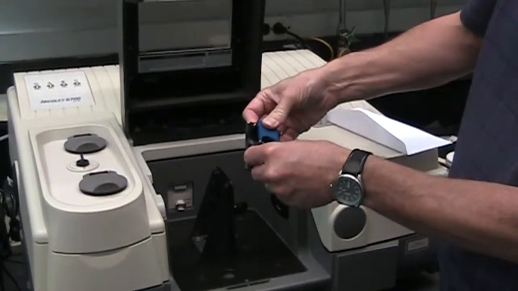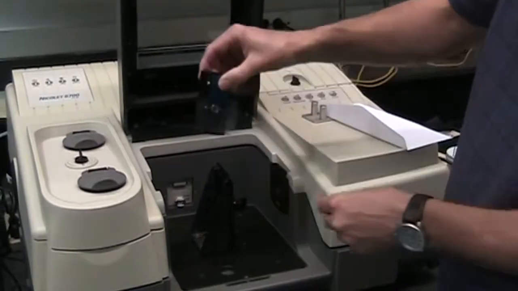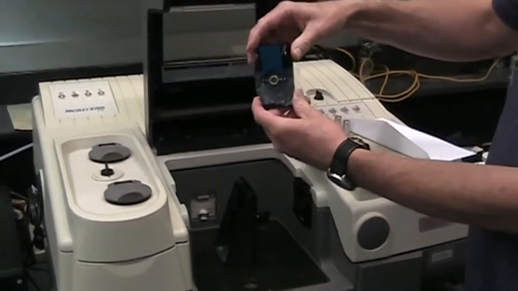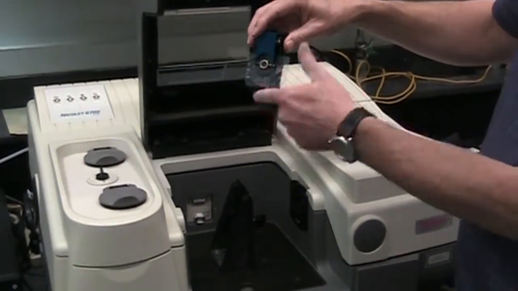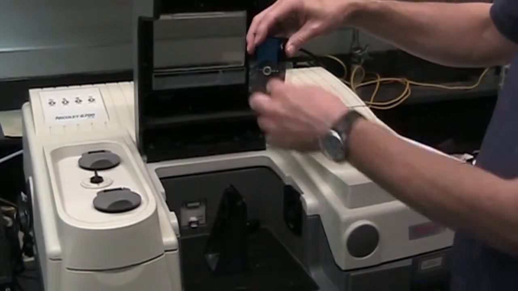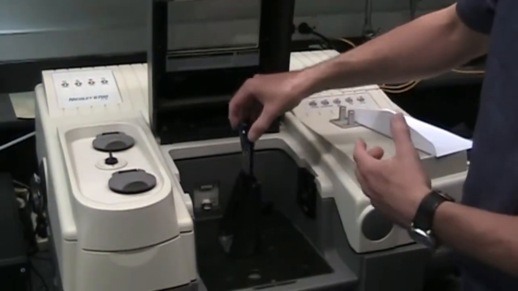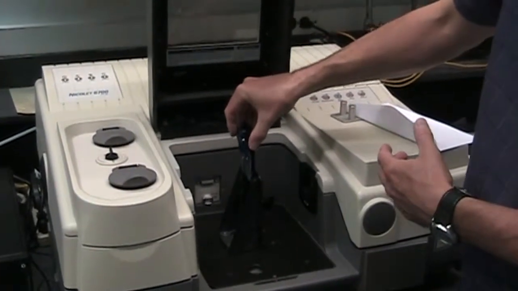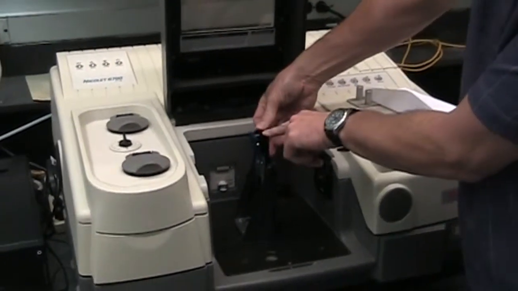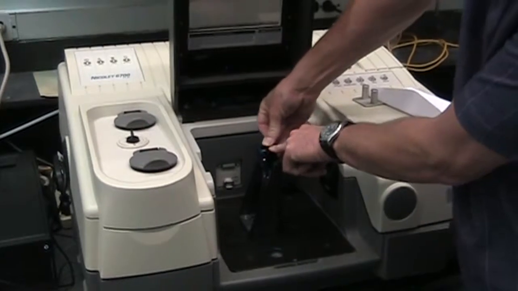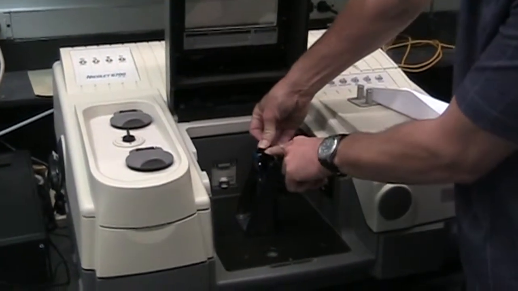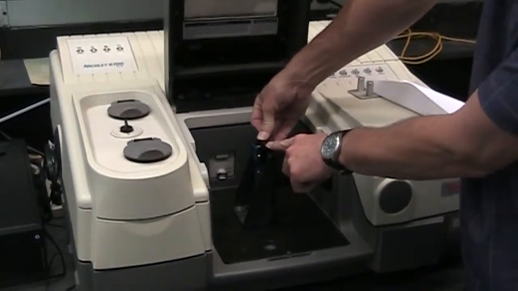But basically, it just goes in, and then the spring action sort of holds it in position, and that's where the sample is going to be. So that's kind of your sample. This slides in. It's a little tight, so it takes a little bit of muscle, but not too bad. You push this down. You want to push it all the way down, then you're in position.